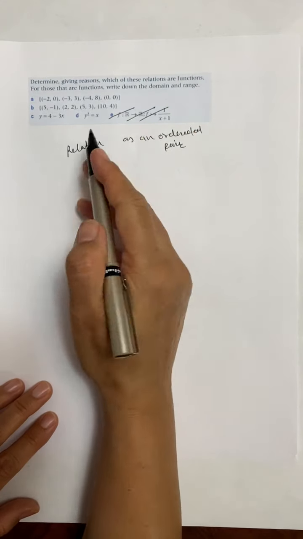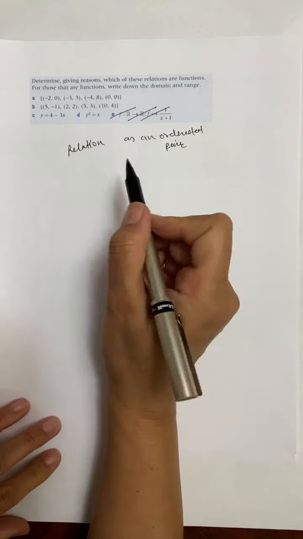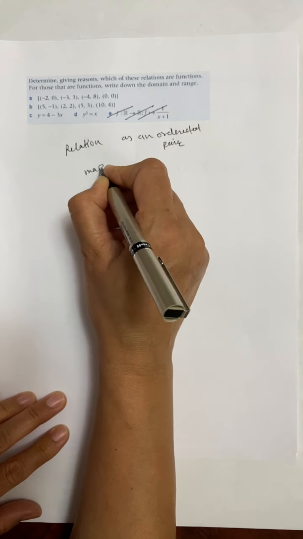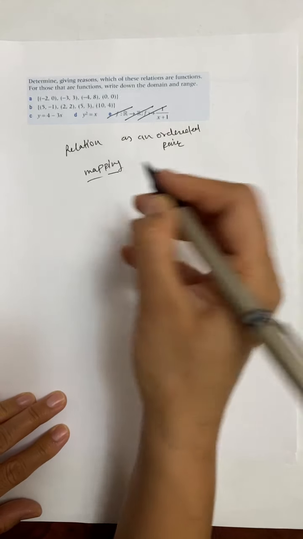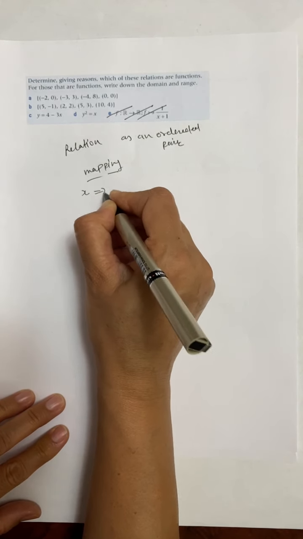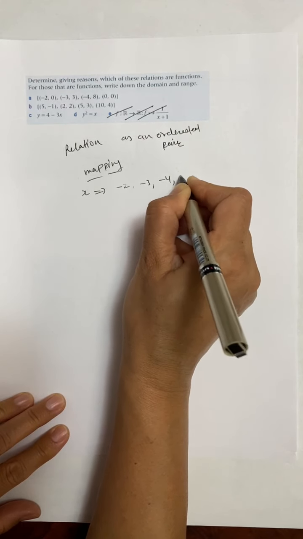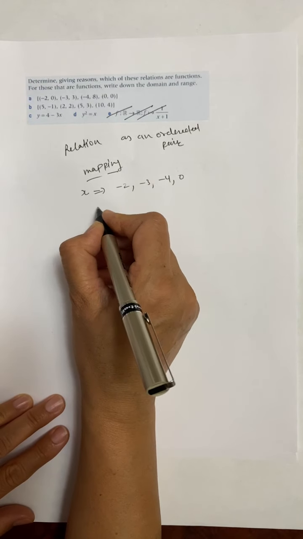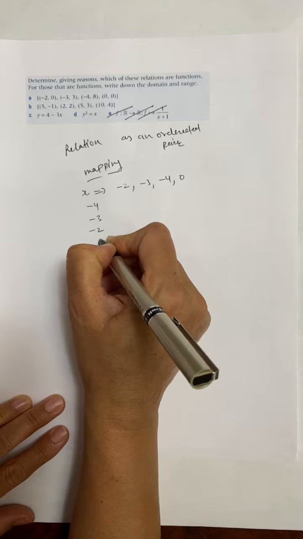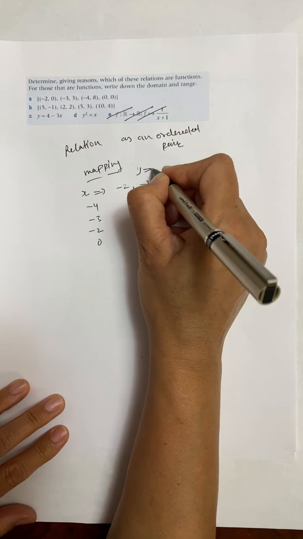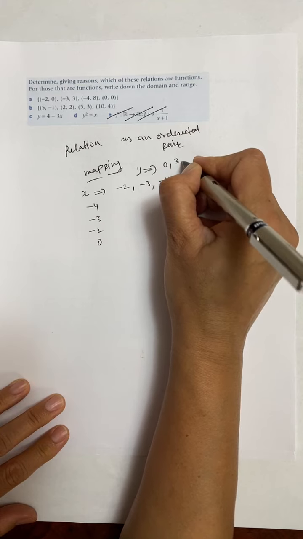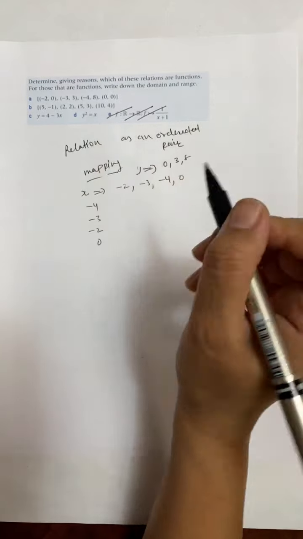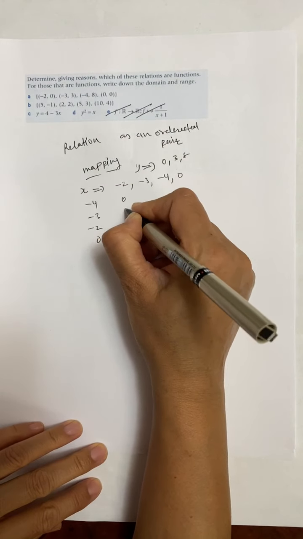And there are multiple ways of finding whether this is a function or not. One way you can do is make a mapping chart. So in that, your x values here are -2, -3, -4, and 0. When you make a mapping chart, you make sure that you arrange them in ascending order. So that is -4, -3, -2, and 0. And then your y values here are 0, 3, 8, and 0. When we have more than one value which is repeating, we write it down only once. So that is 0, 3, and 8.